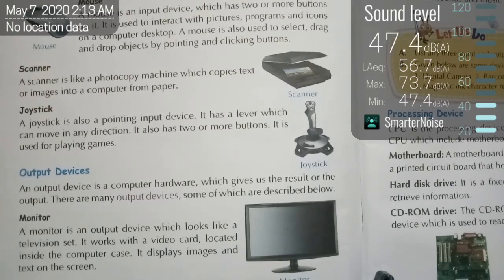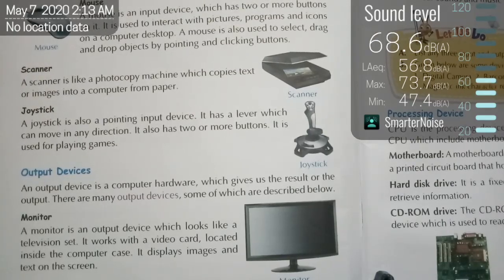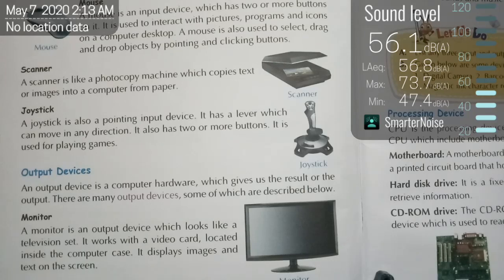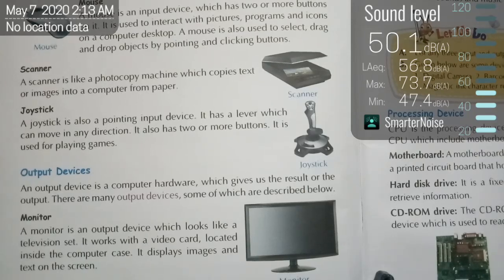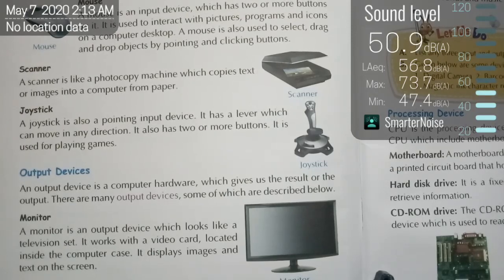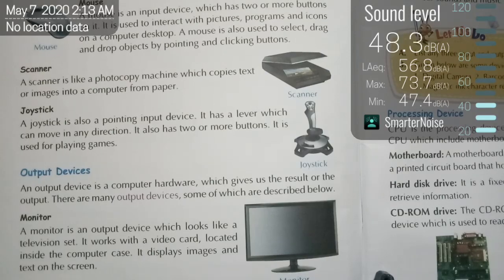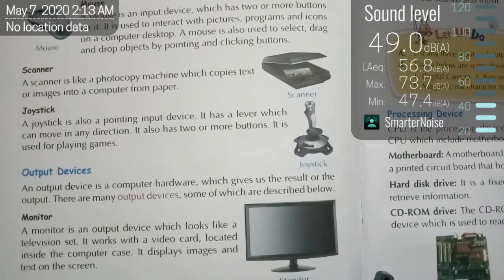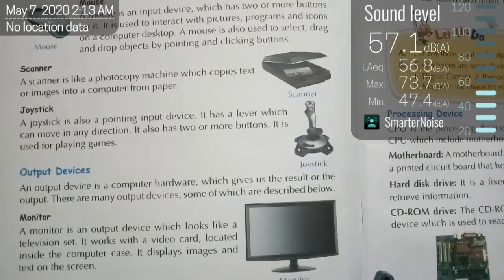Let us see. Monitor. This is a common device. Whenever you go to the post office or bank or railway station or any mall, you see a computer, and in front of the person there's a screen which looks like a television, where he or she can see and do the business with it.